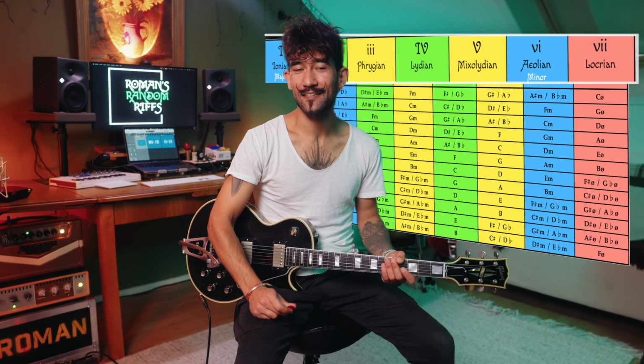Let's break it down. Across the top row, from left to right, you see the 7 modes: Ionian, Dorian, Phrygian, Lydian, Mixolydian, Aeolian and Locrian. Each vertical column represents one of these modes, and moving down each column you'll see all of the 12 keys.